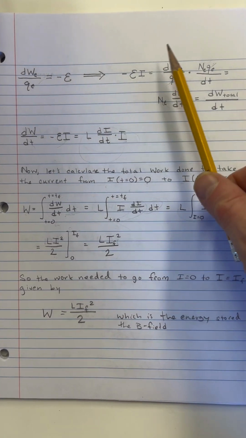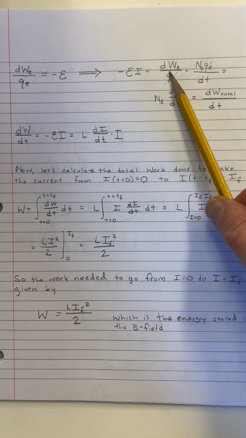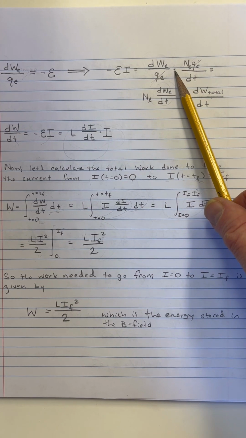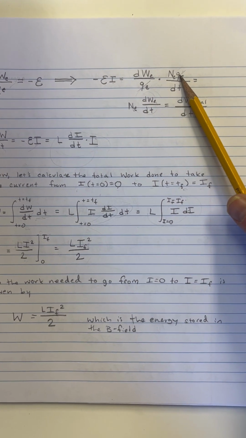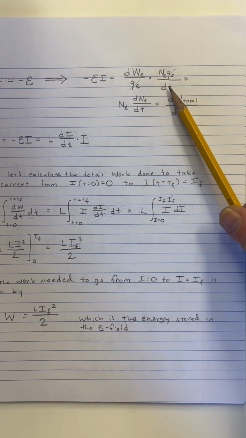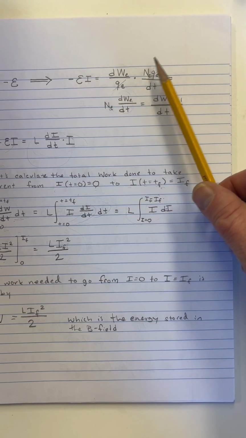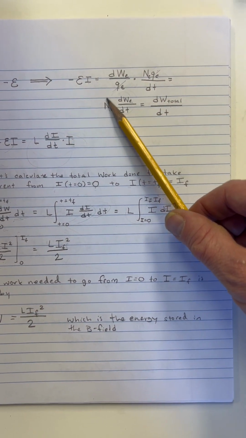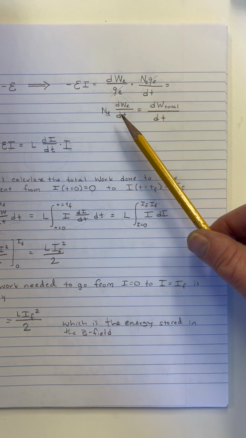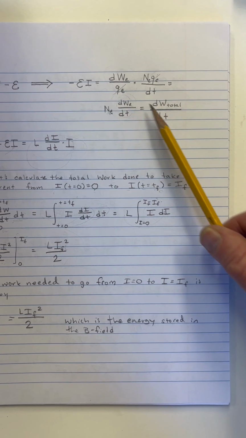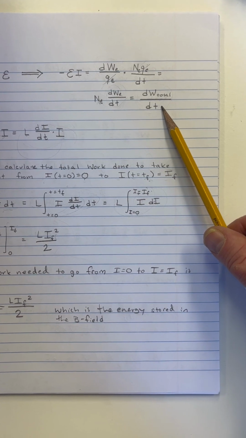If we multiply the negative EMF by I, we're essentially taking dW_e divided by Q_e, and we're multiplying it by the current, which is the number of electrons multiplied by the charge of the electrons divided by dt. The Q_e's cancel out, and we're left with the number of electrons times dW_e/dt, which is the time derivative of the work done per electron, and that of course gives us the time derivative of the total work done on all of the electrons.